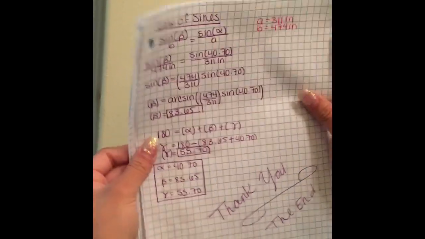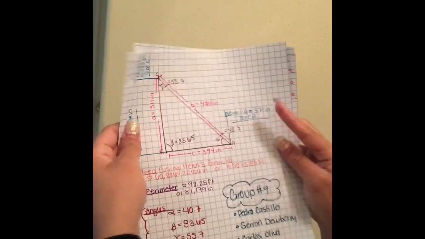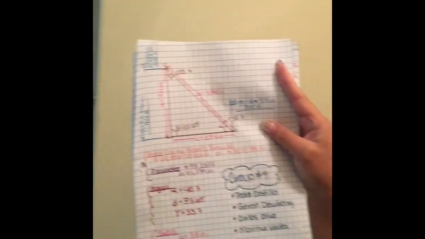That was the conclusion for our triangle that we formed with our trees, tree A, B, and C.